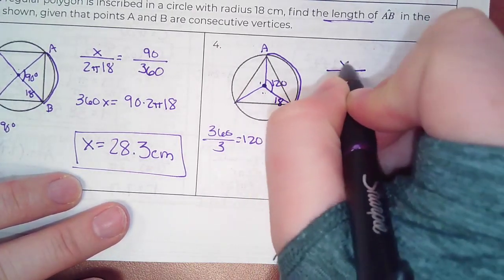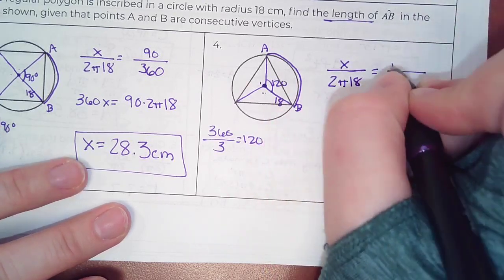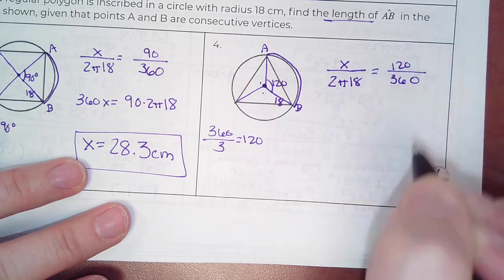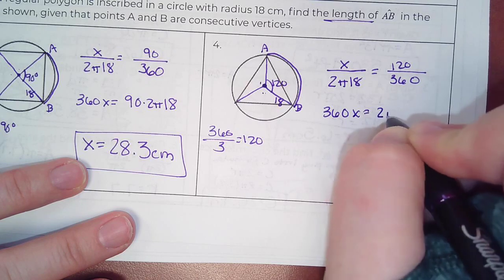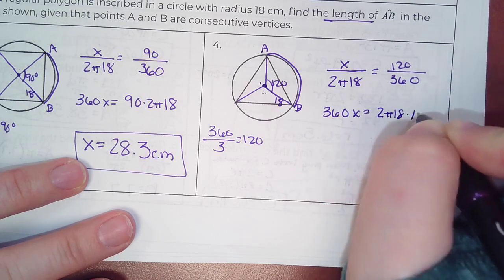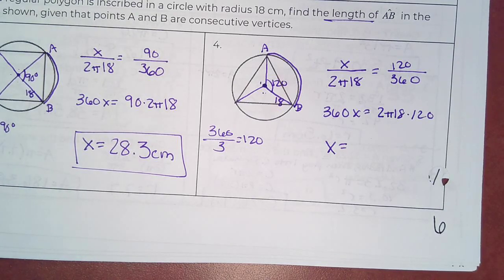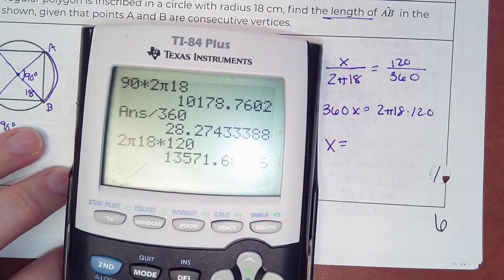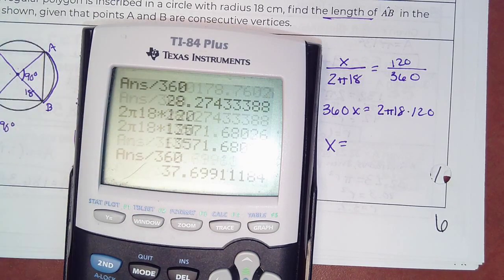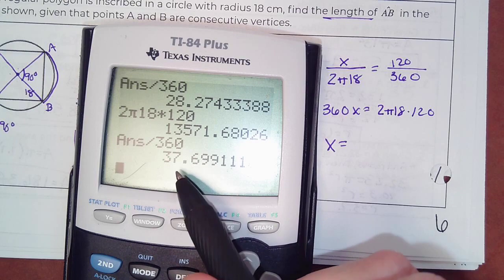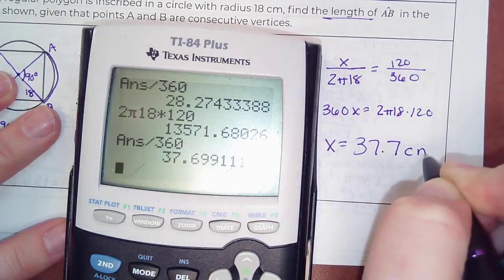Finding the arc length, so x over 2 pi 18 equals, the angle is different now, 120 over 360. 360x equals 2 pi 18 times 120. Two pi 18 times 120 divided by 360 is 37.69, so 37.7 centimeters.